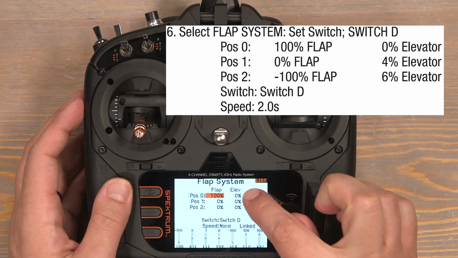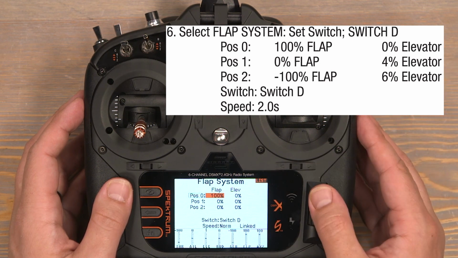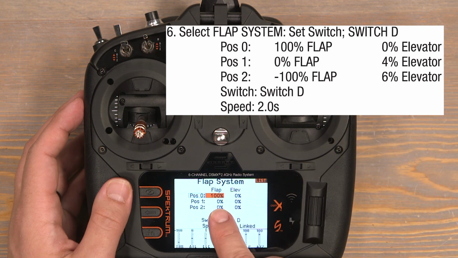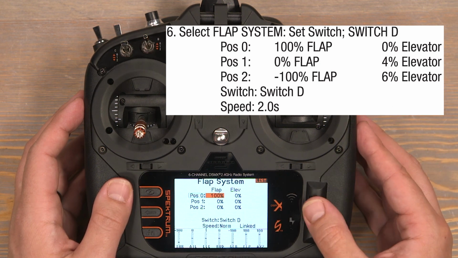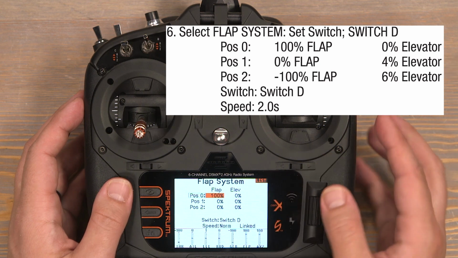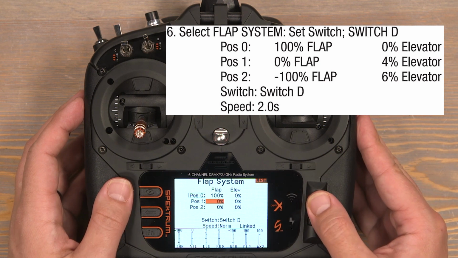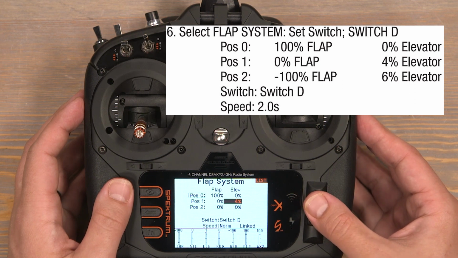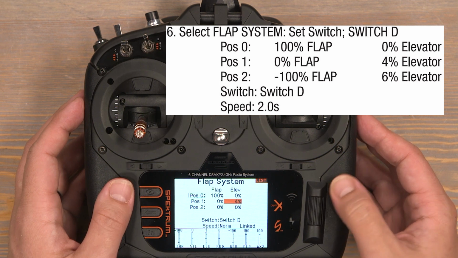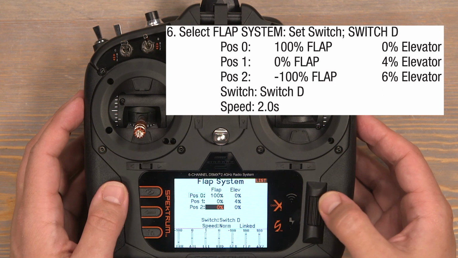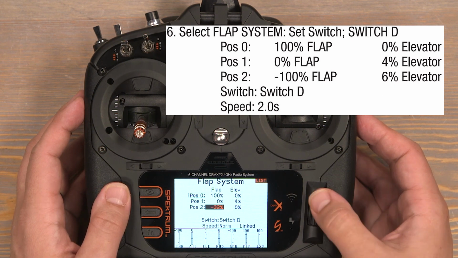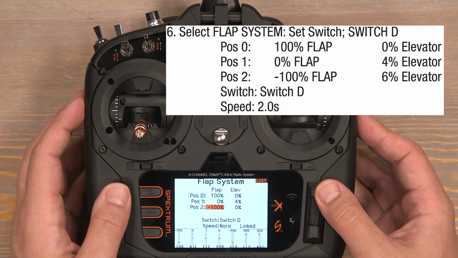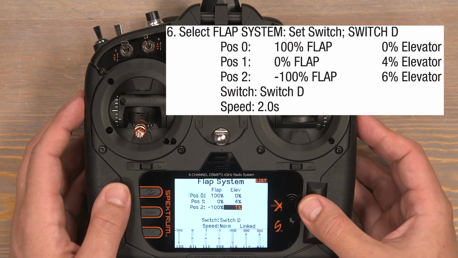The elevator mix for position 0 should remain at 0. The flap value for position 1 will also remain at 0, but we need to set a 4% elevator mix for position 1. So we'll scroll over to that 0 and click, and scroll to the right until we get to 4% and click to lock it in. Now for position 2, it requires a negative 100%. And a 6% on the elevator mix.